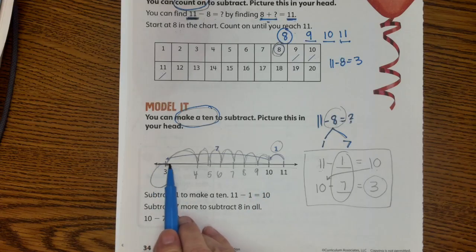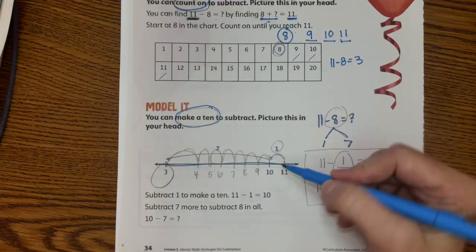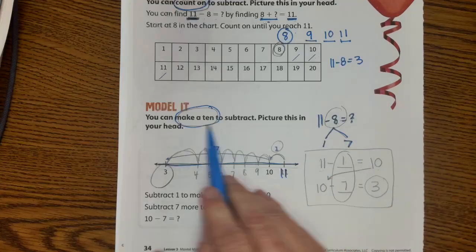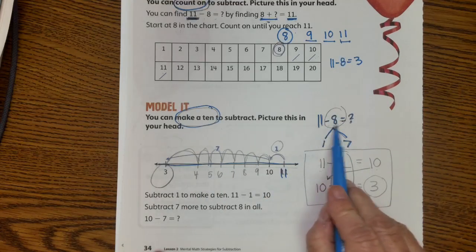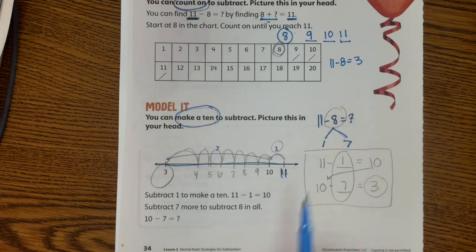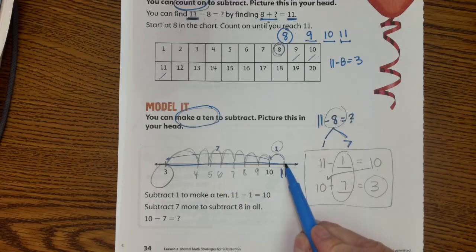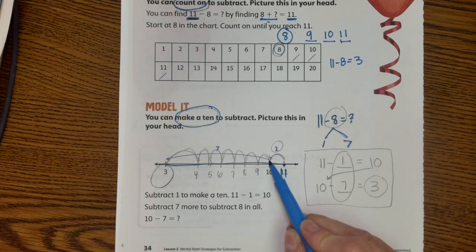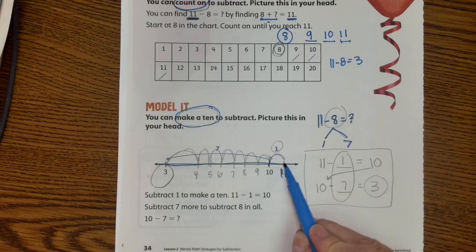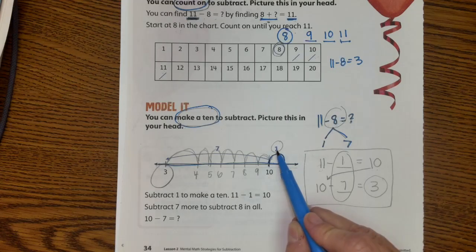So you draw a number line. Start here at 11 and we're going to go backwards. I like to think of this minus 8 as 8 jumps backwards. So first we want to get to our 10. So we're at 11. How many jumps did it take us to get to 10? It took 1 jump, right?